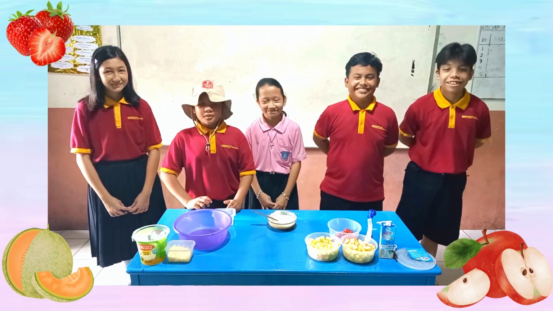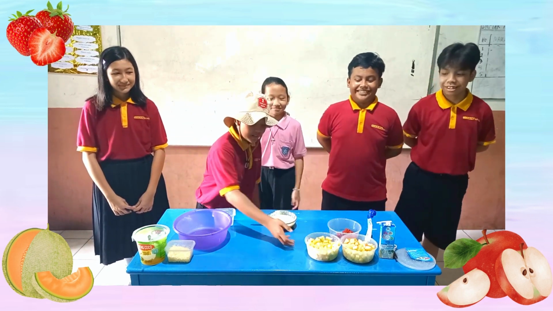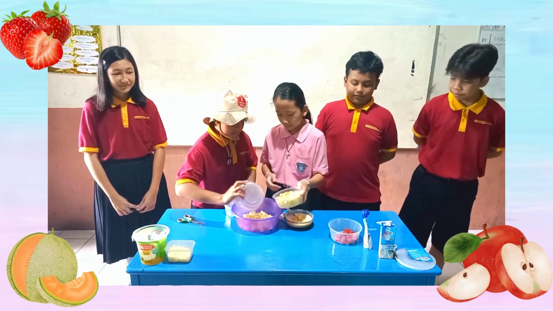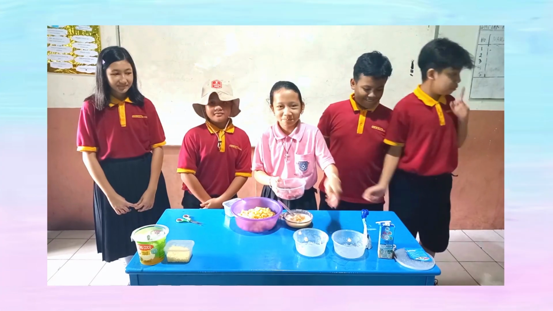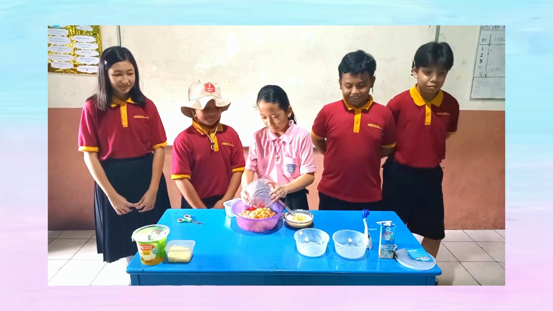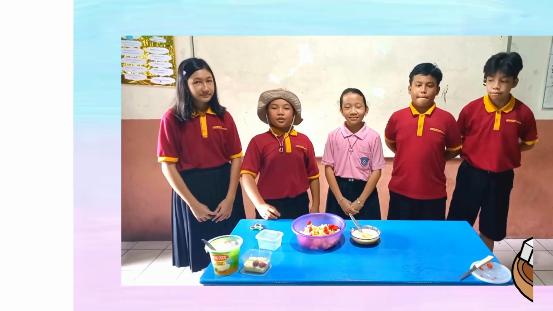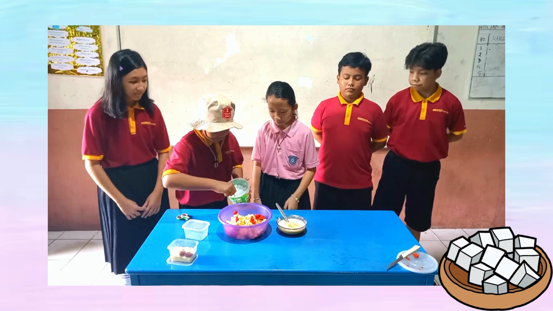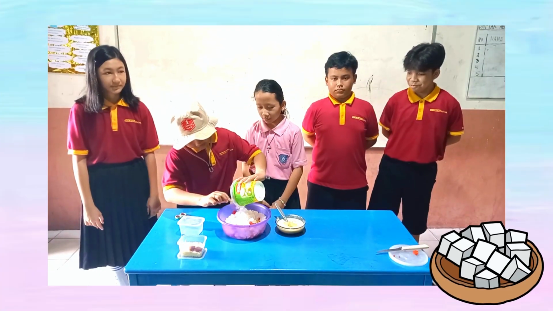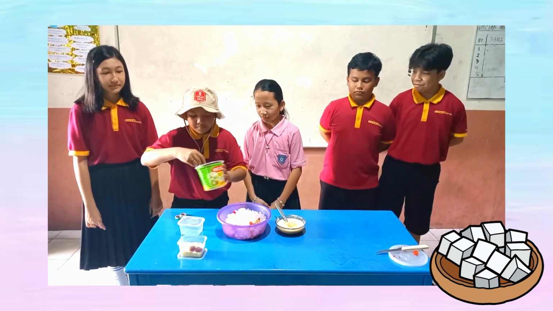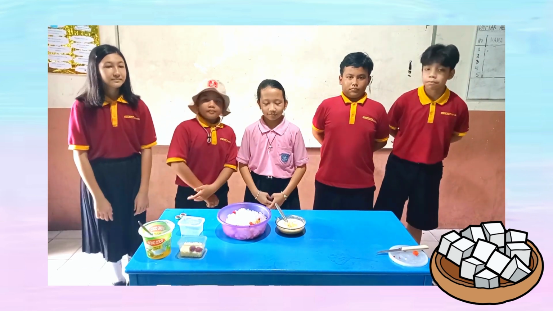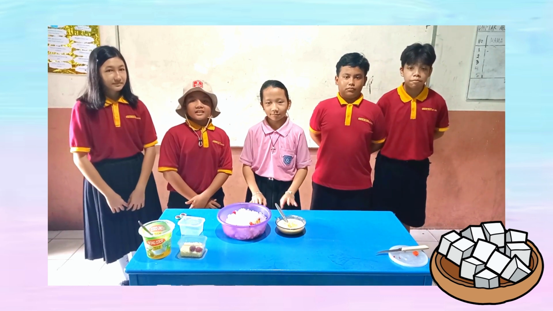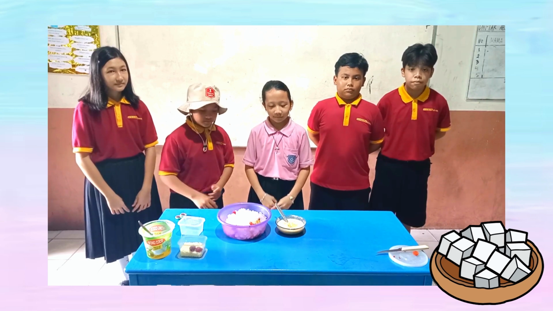Then we just put in the fruit that has been cut into smaller pieces. And don't forget to add another. Then we pour the salad sauce that we just made into the bowl.